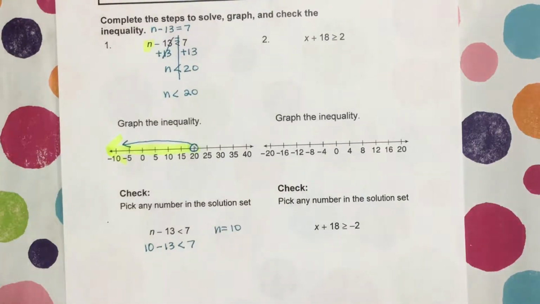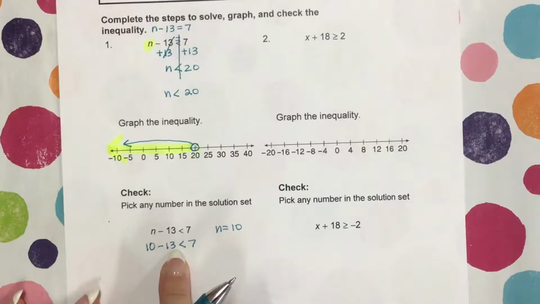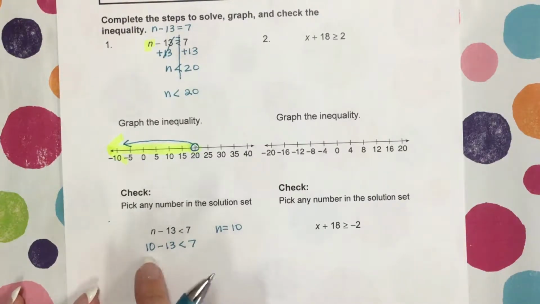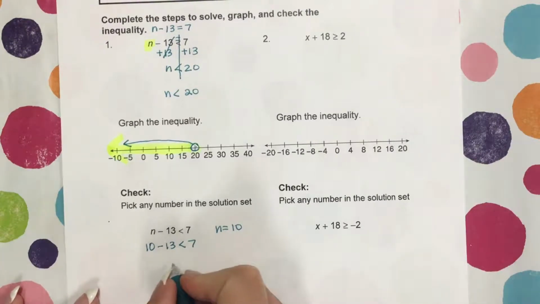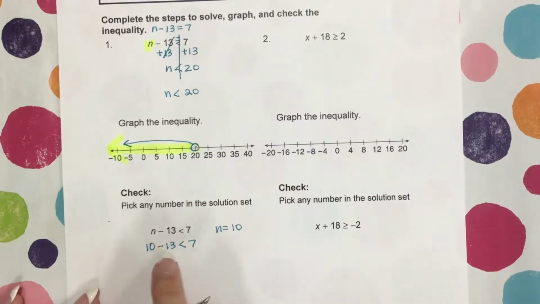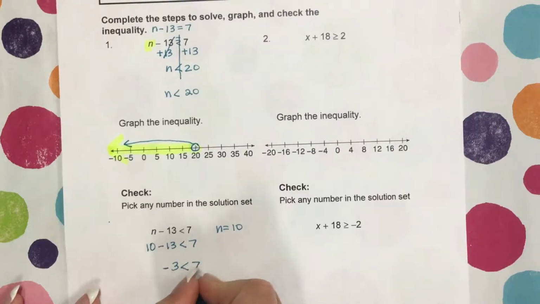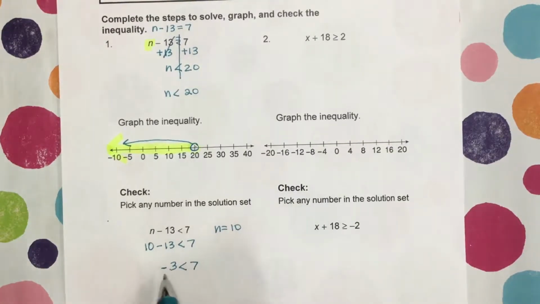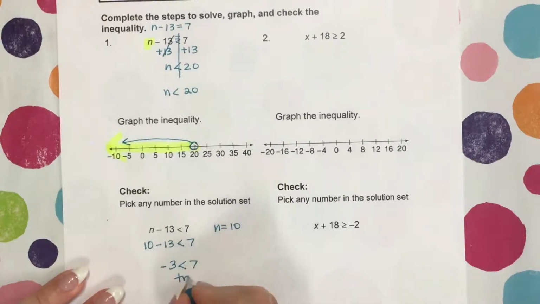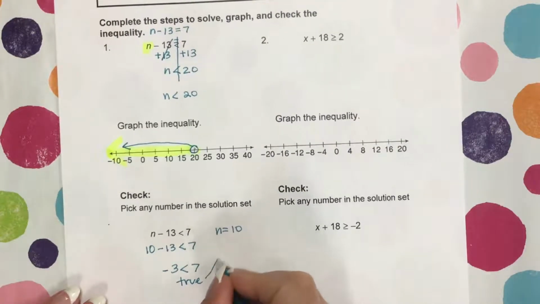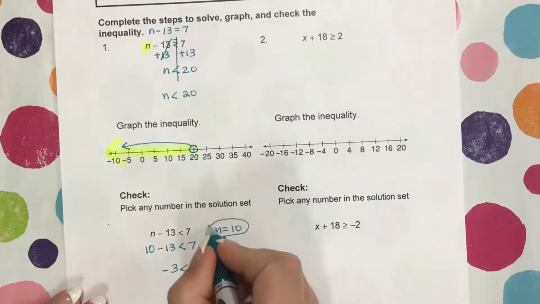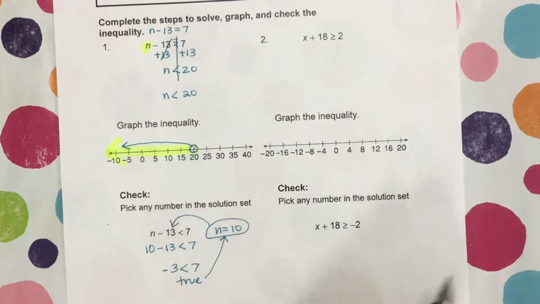So what is 10 minus 13? Well, 10 is a positive and 13 is a negative number. So the signs are different. We take the difference, and the difference between 13 and 10 is 3. Then we figure out, not looking at the signs, which number is bigger, and 13's bigger, and 13's negative, so our answer is negative 3. So negative 3 is less than 7. Is that a true statement? Yes, that is a true statement. What that means is that n equals 10 is a solution to this inequality.